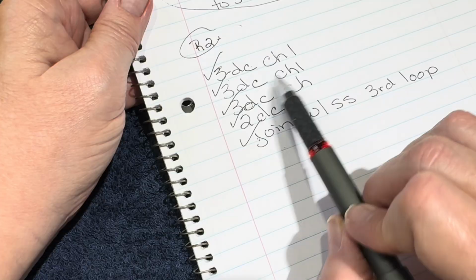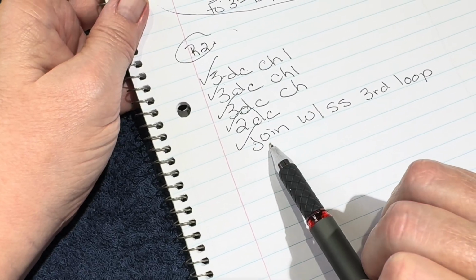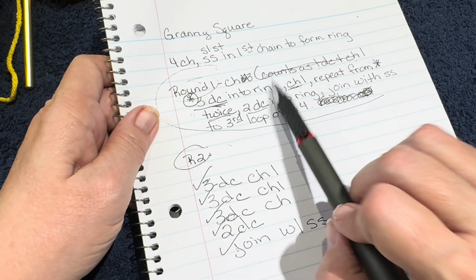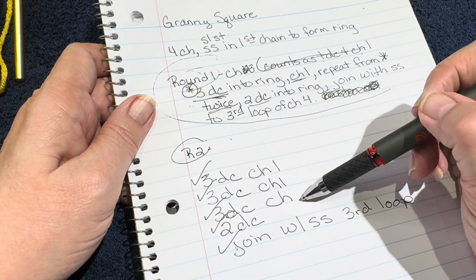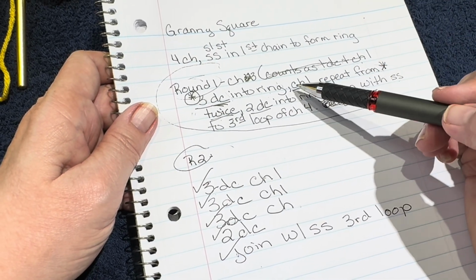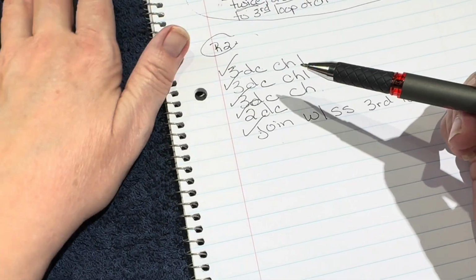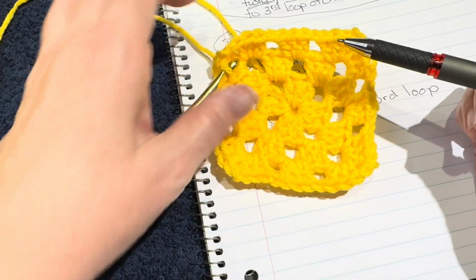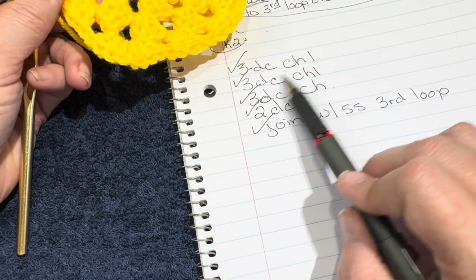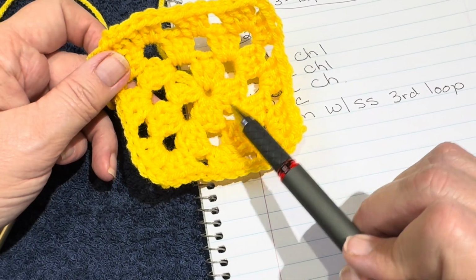Sometimes this is better than a whole bunch of words like this, whenever your brain's already cluttered with trying to get your stitches done. That's why YouTube is so nice, because you can see what the person is doing and how the person is doing this. And this right here is actually this right here.